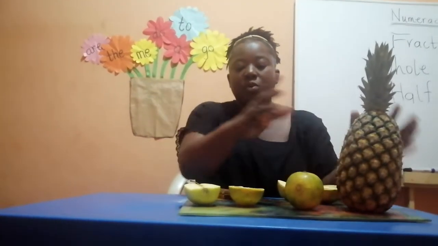All right. Now, whenever you see whole or one whole, we use the number 1 to represent it. But when you see that something has been cut into pieces or fraction, it changes how we represent it.